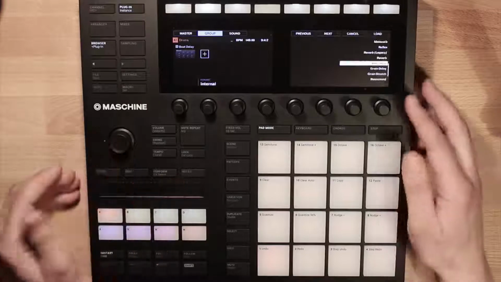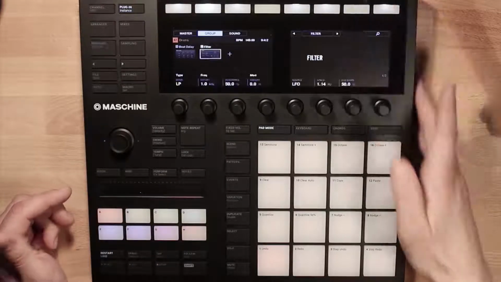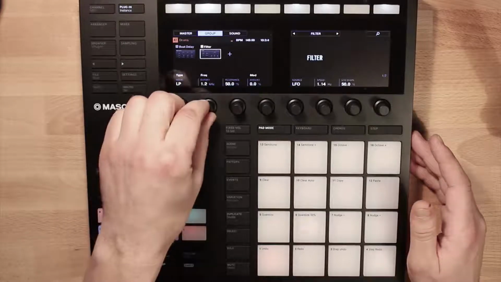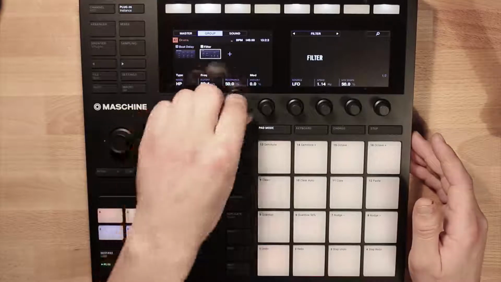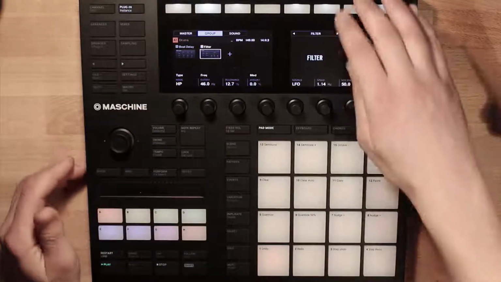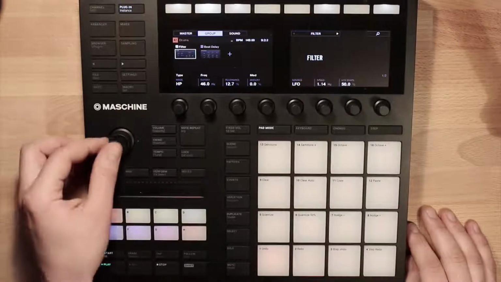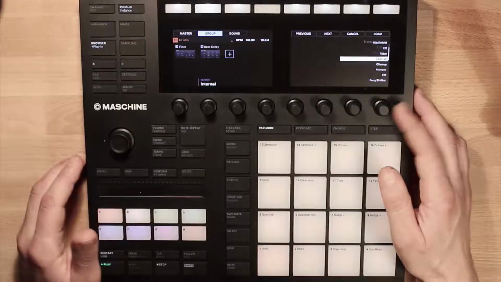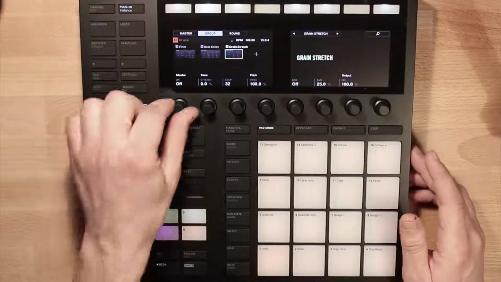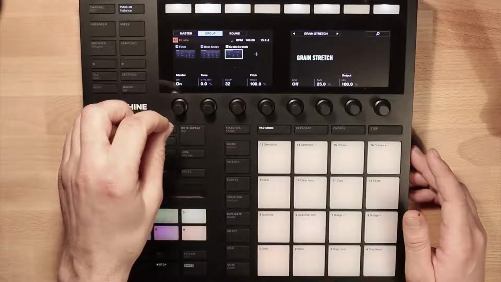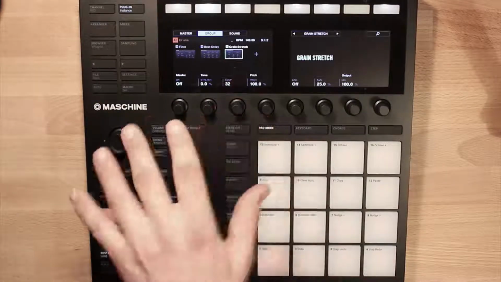Maybe have a filter before that. Try a high pass this time. And let's move the filter to before the beat delay. And something a bit more experimental, crazy, like a grain stretch. And the master on. Okay, so we've added some effects there at the group level.